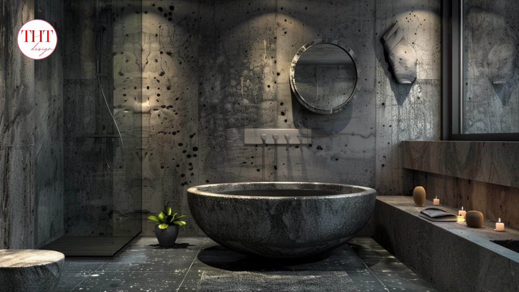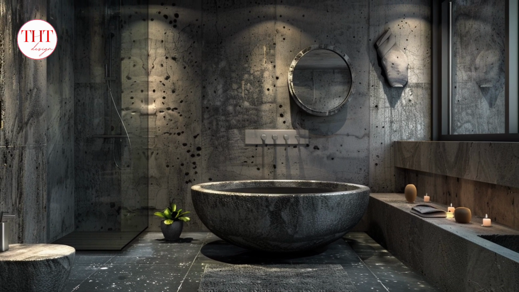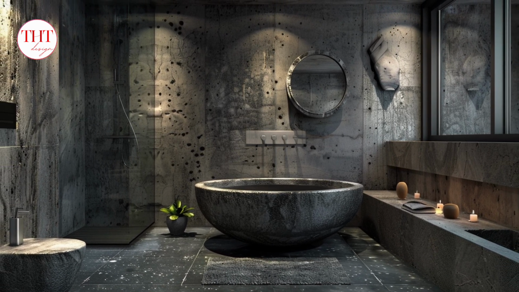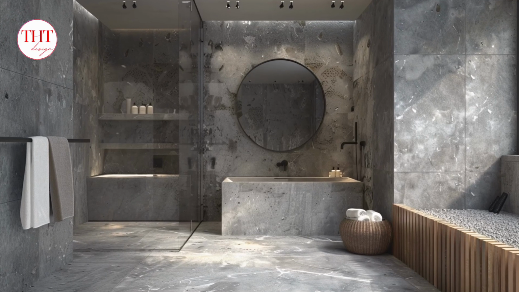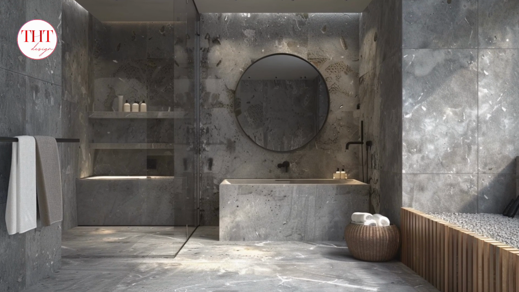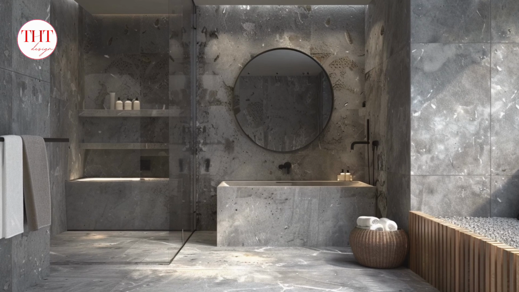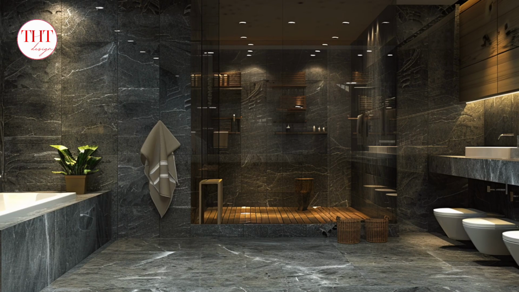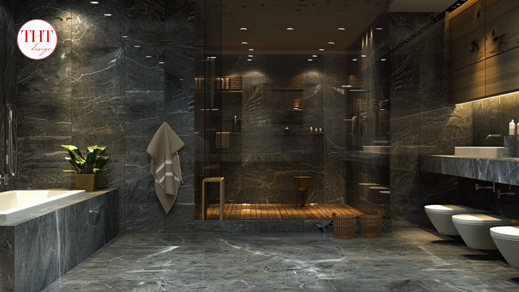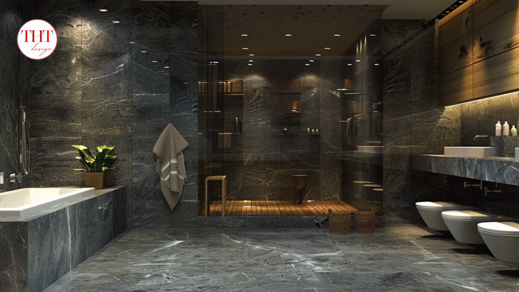Here's a roadmap to get you started on designing your dream gray stone bathroom, a tranquil and sophisticated haven. Planning and assessment. 1. Define your style and budget. Determine the overall style you want to achieve: modern, spa-like, traditional, or something else entirely. This will guide your material choices, fixture selection, and color palette.